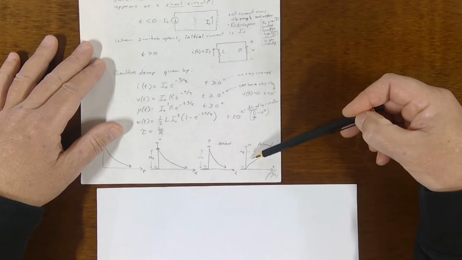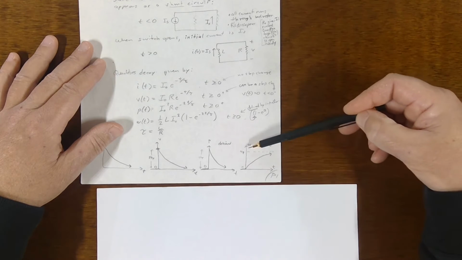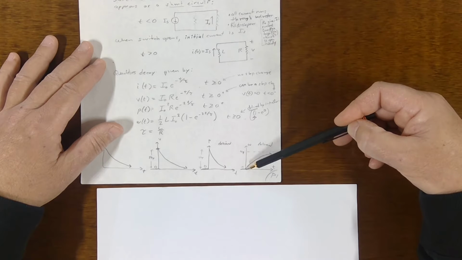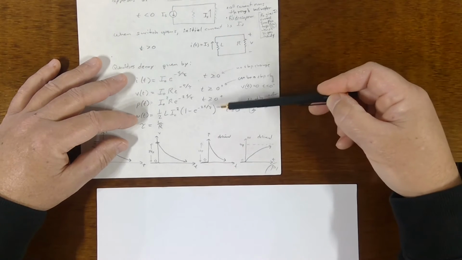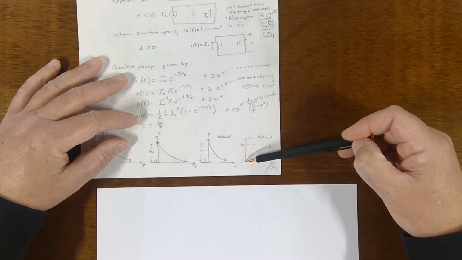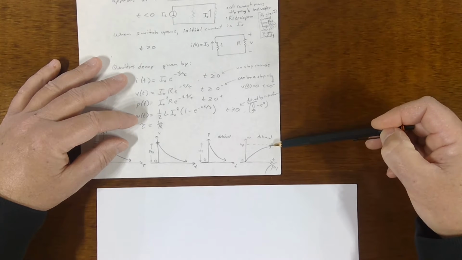So sometimes you'll see curves that start at 0 and go up, or start at some maximum value and go down. If it's up here, you're talking about the energy that the resistor receives. So you could say that it's the energy delivered by the inductor. So it starts at 0 and goes up to some value because we're delivering to the resistor.